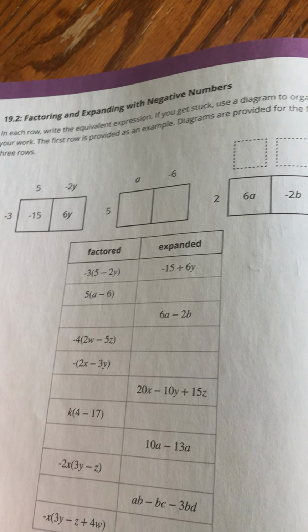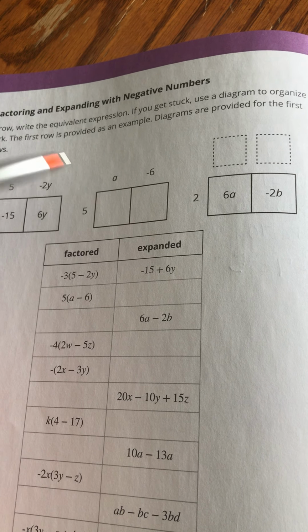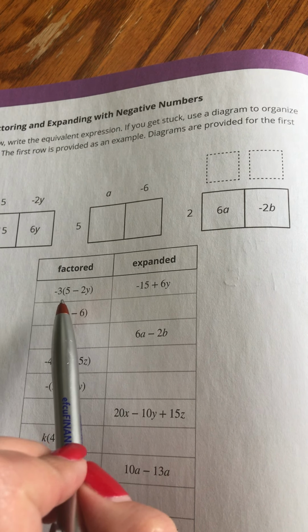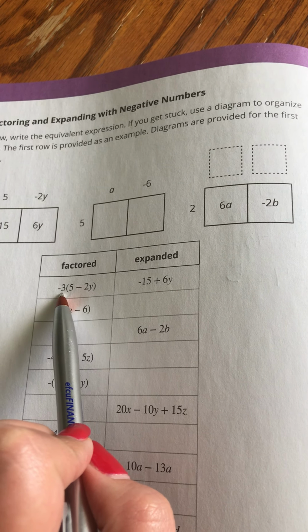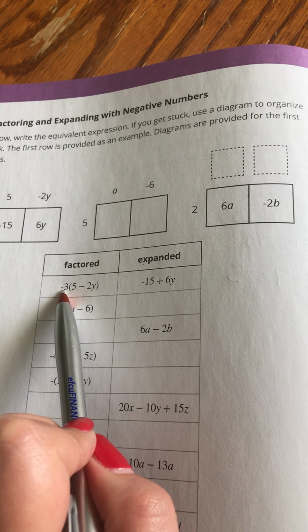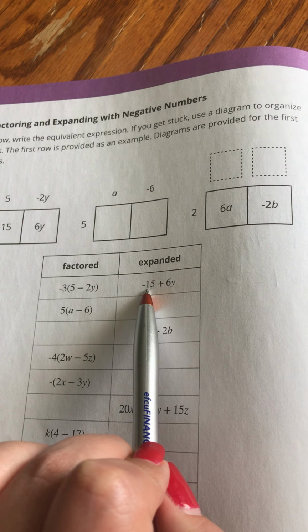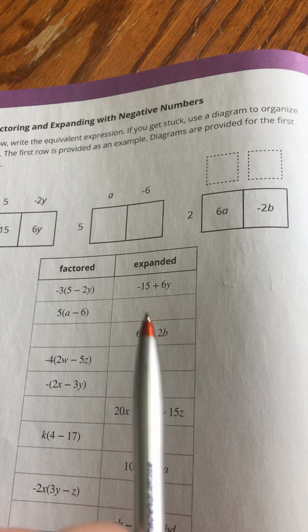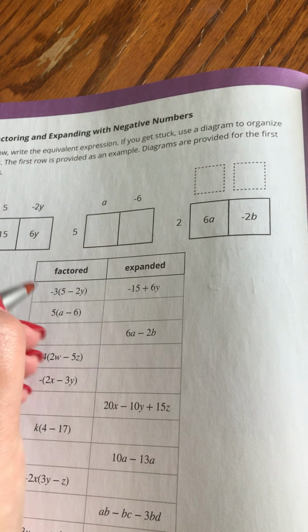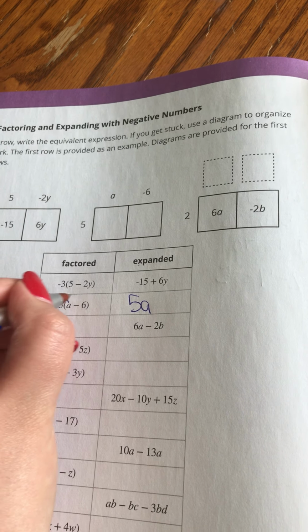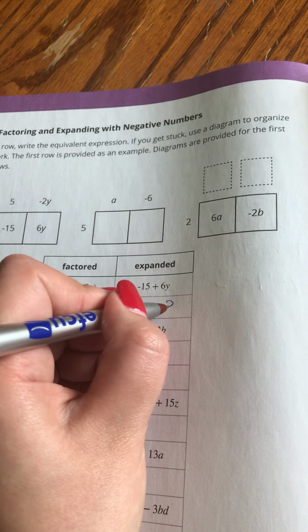So now 19.2, you basically have to write the factored form and the expanded form depending on what it gives you. This is your factored form because these two factors equal this and these two factors equal this. So I have negative 3 times 5 is negative 15, and negative 3 times negative 2y is a positive 6y. Okay, so I have my 5 times a is 5a, and my 5 times negative 6 is negative 30.